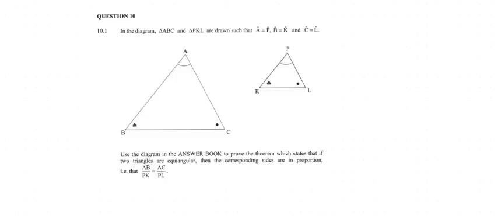The next question we have is question number 10. In the diagram, triangle ABC and triangle PKL are drawn such that A equals P, B equals K, and C equals L. Use the diagram in the answer book to prove the theorem which states that if two triangles are equiangular, then the corresponding sides are in proportion, such that AB by PK equals AC by PL.